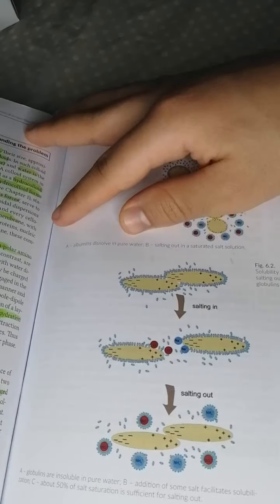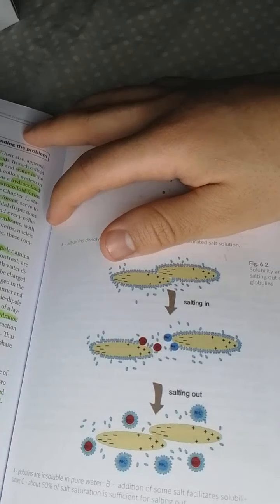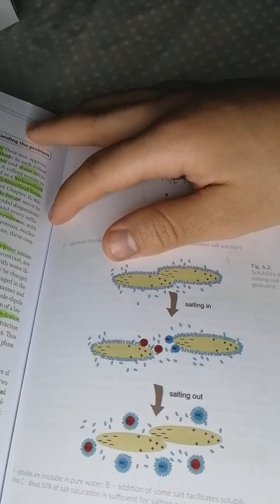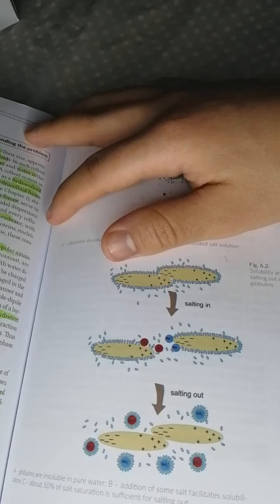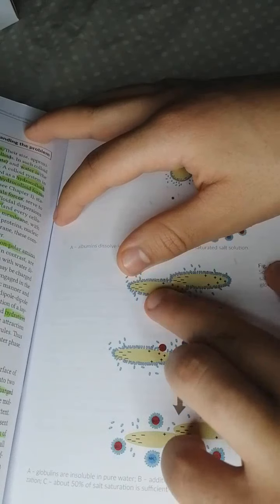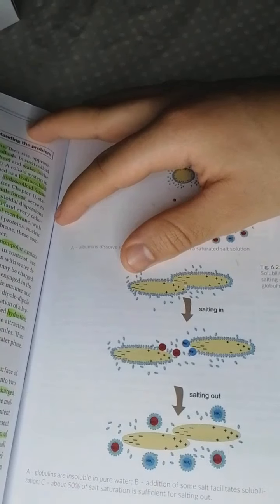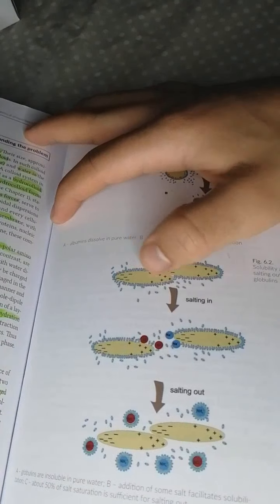Let's say you have a globulin, especially gamma globulins, and you add sodium chloride or table salt. In normal conditions, the globulins are not soluble in water because they form dipoles.